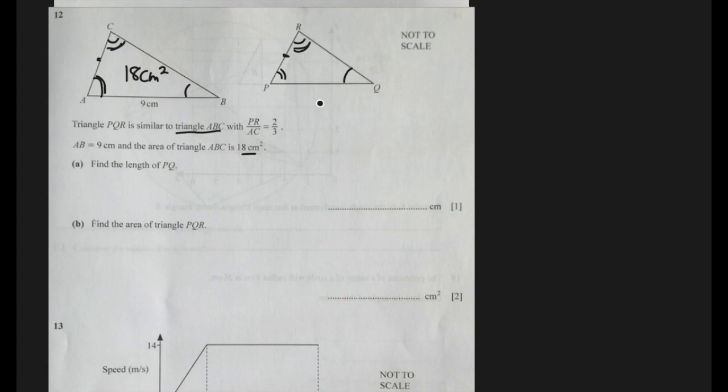So PR over AC will be the same as, we took PR from here, so we'll take PQ from here over AB. A corresponding side in the other triangle is AB, right? PR over AC, they have given 2 over 3. PQ they are asking, but they have given AB. AB equal to 9. And now just cross multiply.